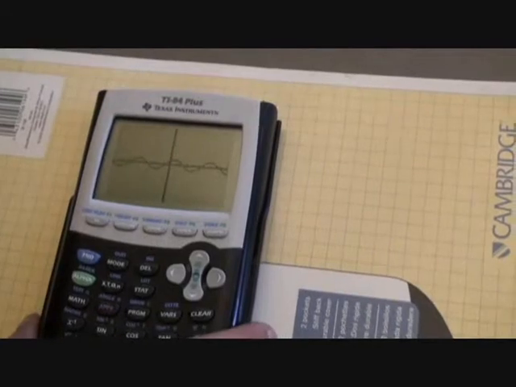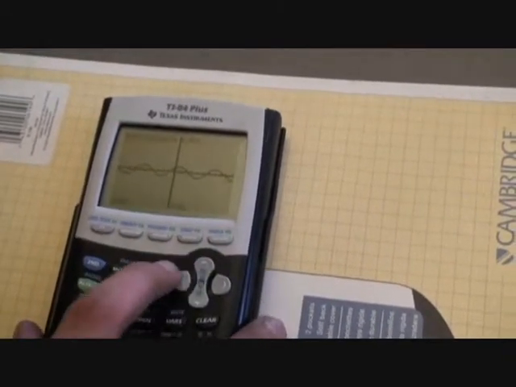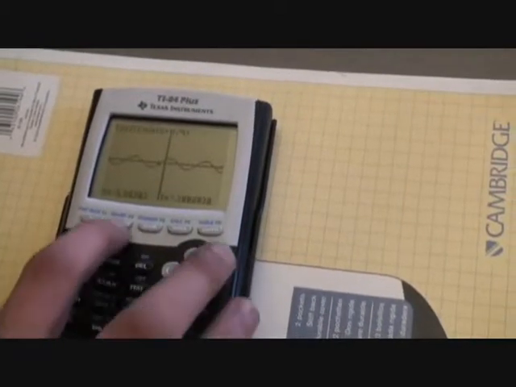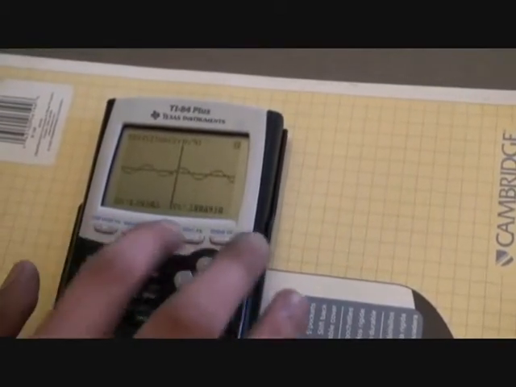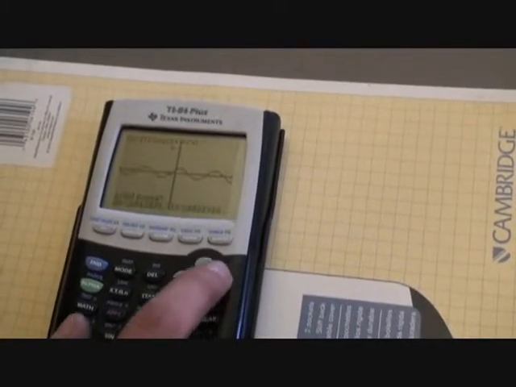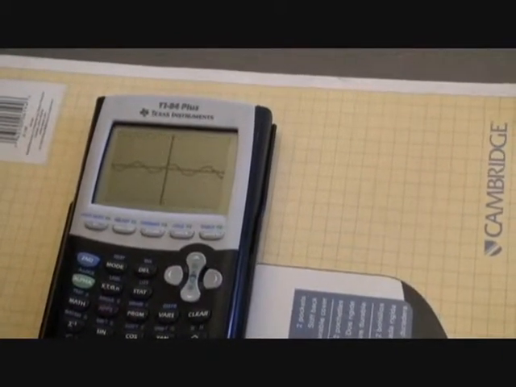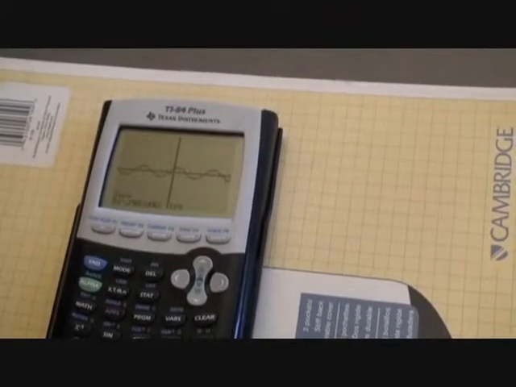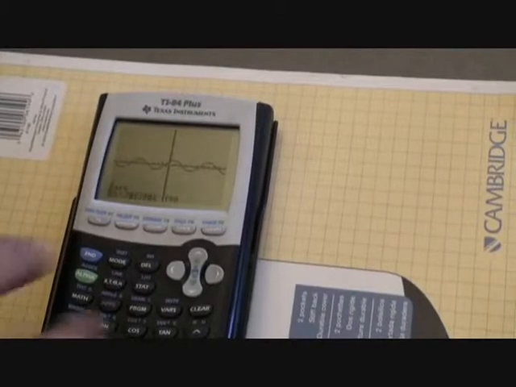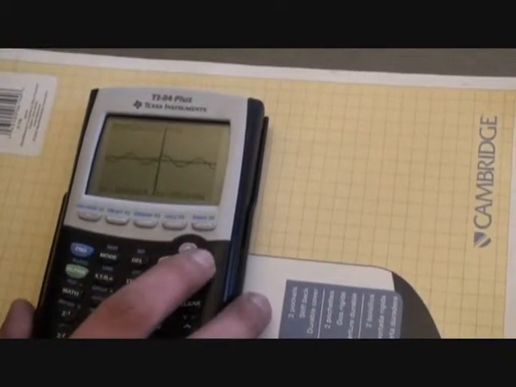And we find that these graphs are essentially the same. In fact, we'll see if their approximations are the same. Calc, so we'll find the 0, lower bound, right bound. And they are the same, they have the same shift.